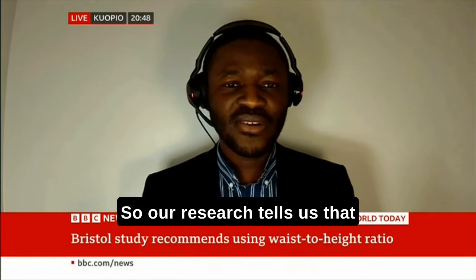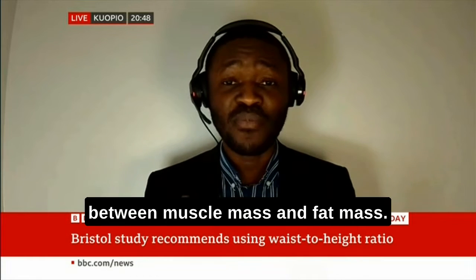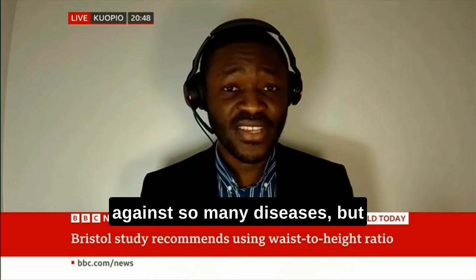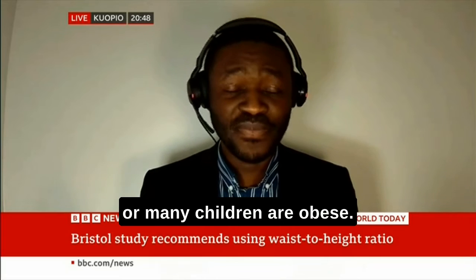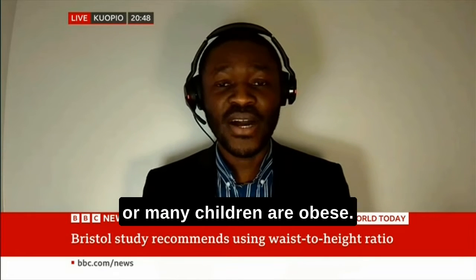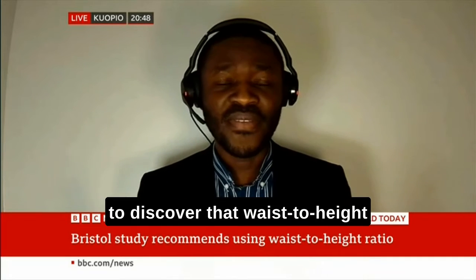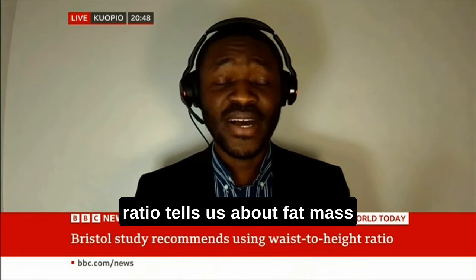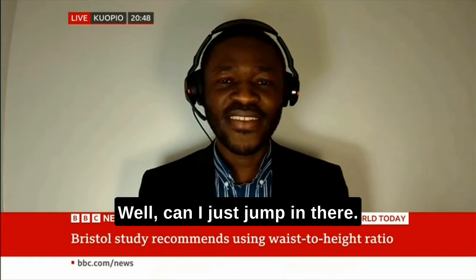So our research tells us that BMI is not the best because it doesn't differentiate between muscle mass and fat mass. Muscle mass is protective against so many diseases. But with BMI, we assume everybody is overweight or many children are obese. But with waist to height ratio, we were surprised to discover that it tells us about fat mass and not about muscle mass.